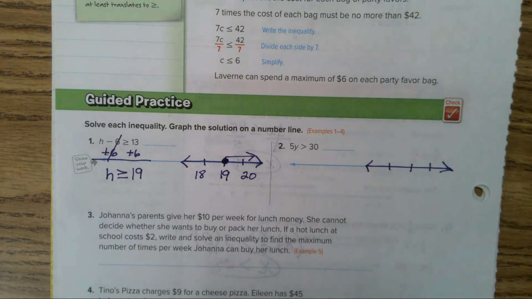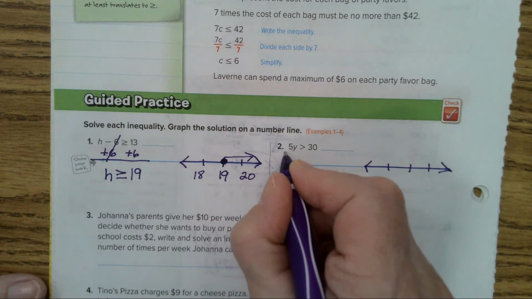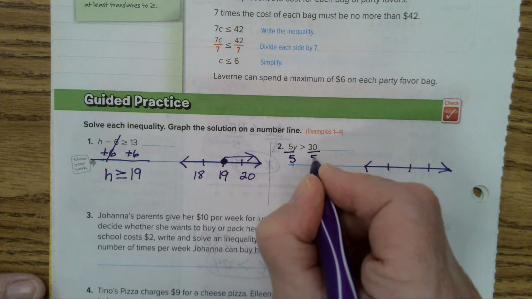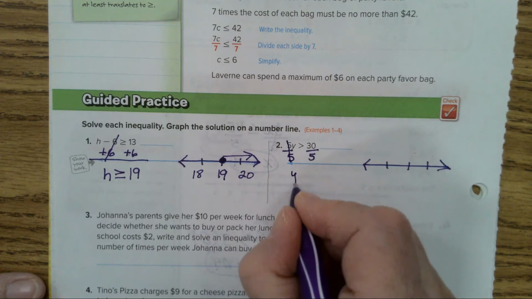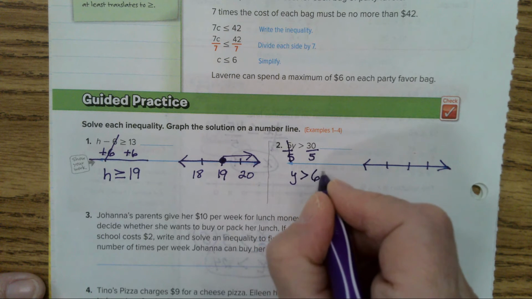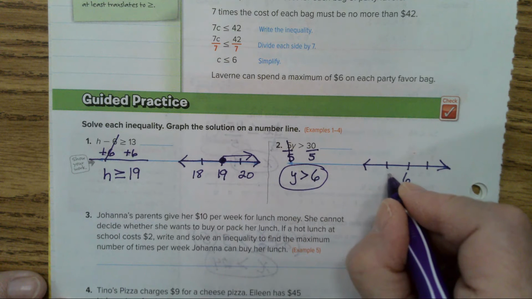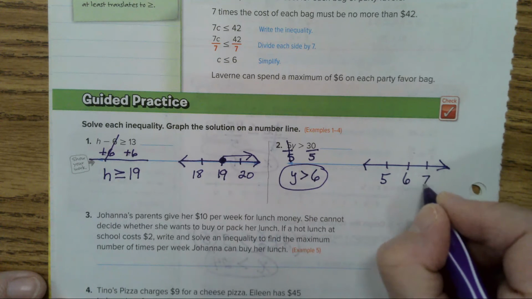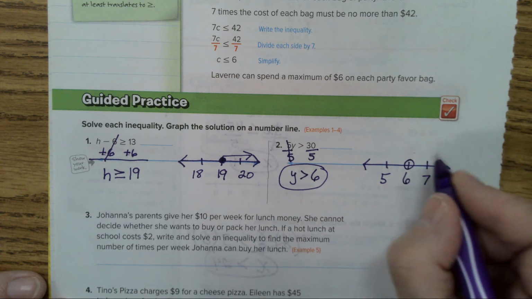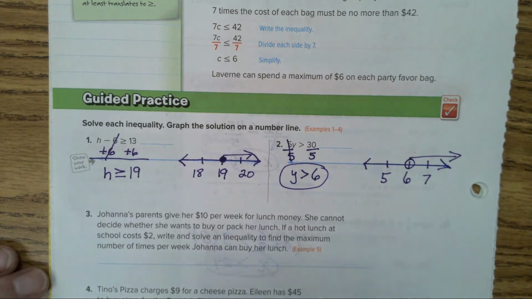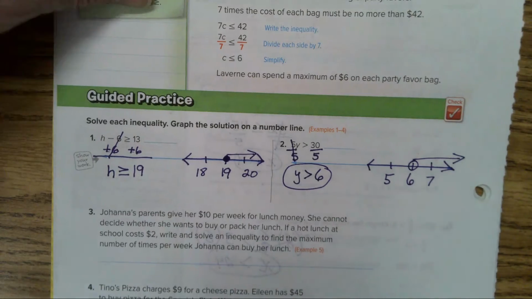In number 2, what's the opposite of multiplying by 5? And we show division with the bar, don't we? Divide by 5, divide by 5. Y is greater than 6. 6 goes there. 5, 6, 7. Open circle on the 6 going to the right. Any questions?